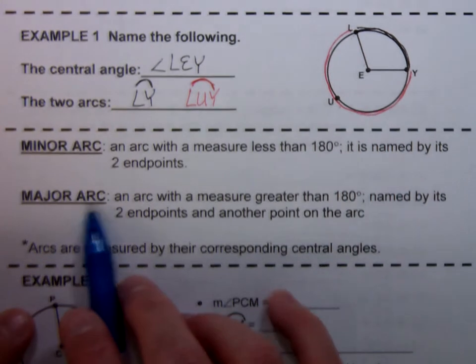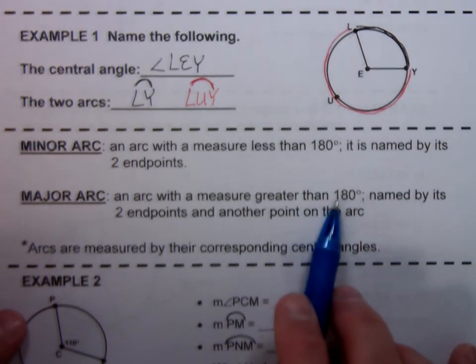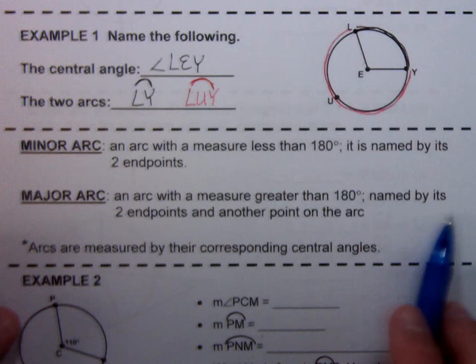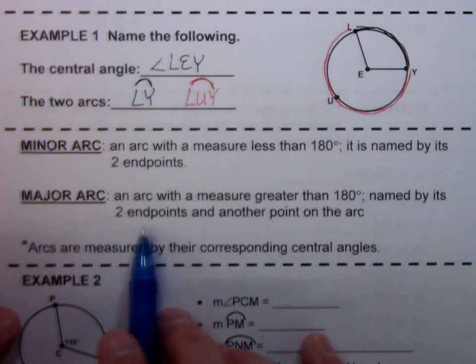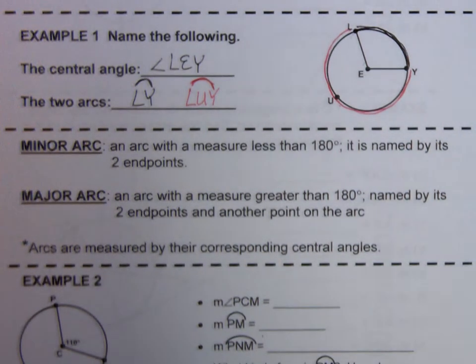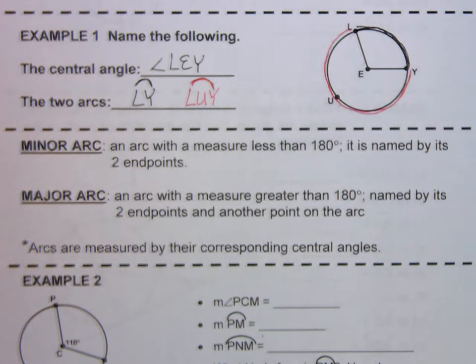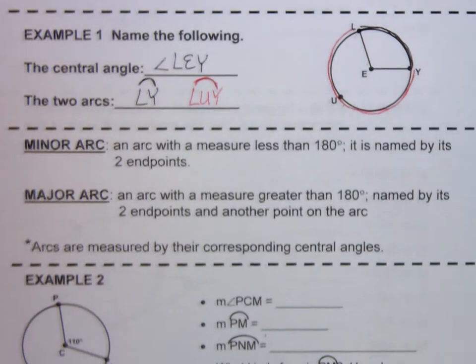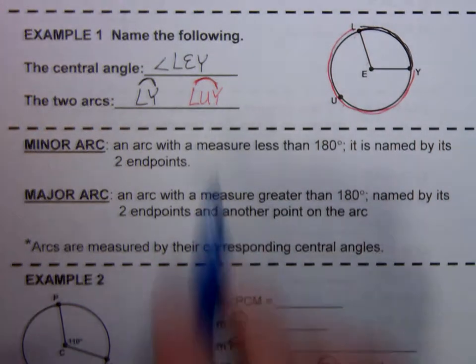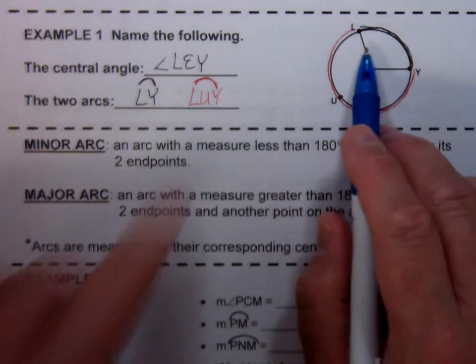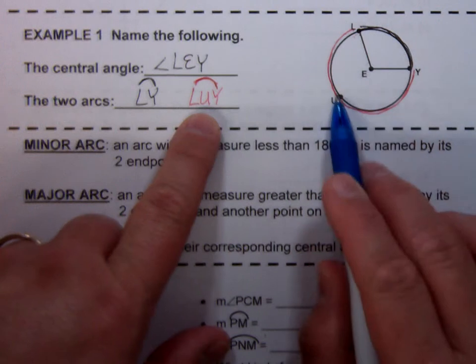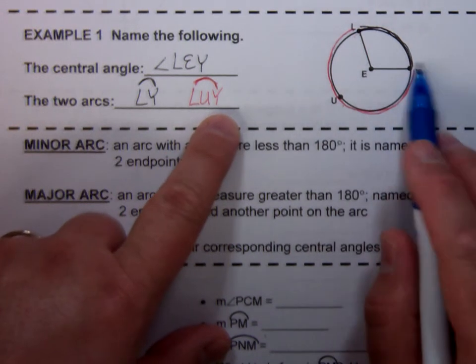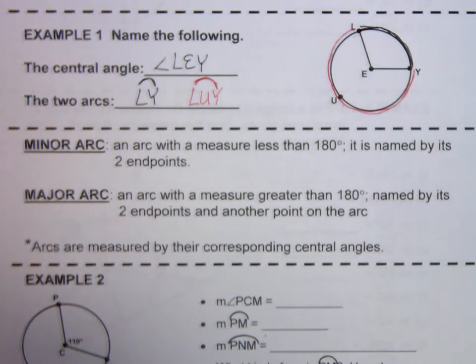A major arc is an arc that has a measure greater than 180, and it has 2 endpoints and one other point between them. So anytime you have a major arc, it's going to be named with 3 points. So if you see an arc named with 3 points, first off, you can always put your pencil on the first one, go to the second and third one, and it'll trace that arc. But also, when you see 3 points, then you know it's going to be a major arc. It's going to be greater than 180.